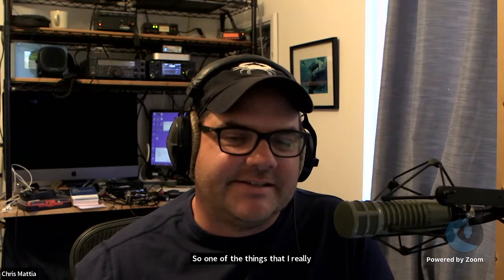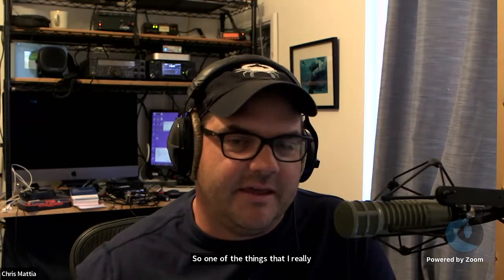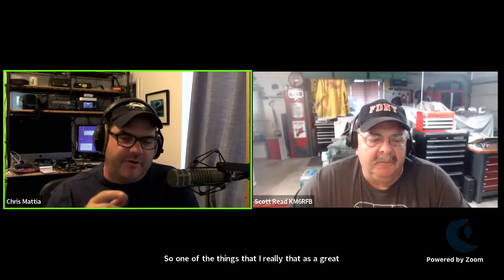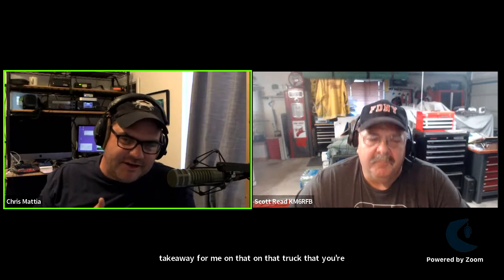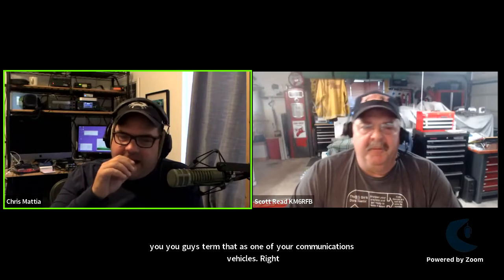One of the great takeaways for me on that truck that you're building out, Scott, that you term as one of your communications vehicles, right? Yes. It's known as an MST, a mission support truck. One of the things that jumped out at me is there's one radio in there, and I got to see that the top is all covered with all types of antennas.